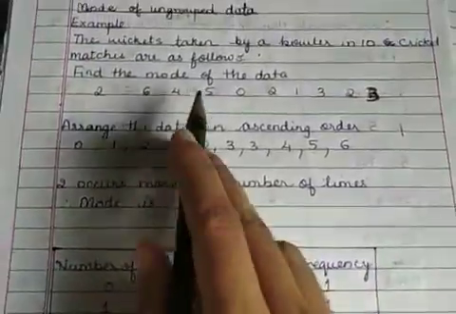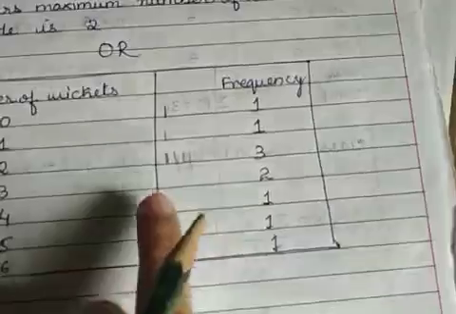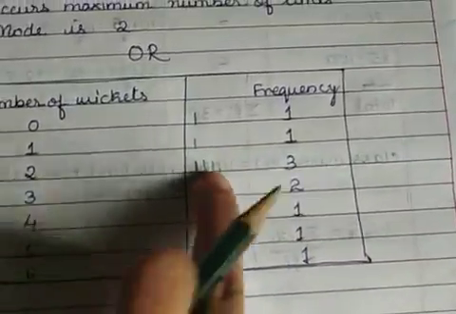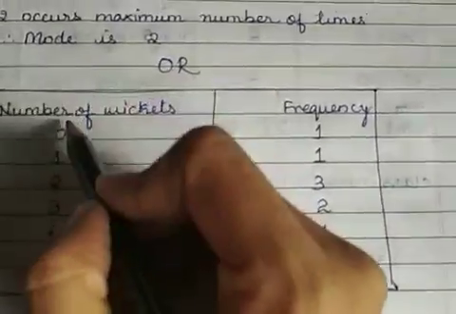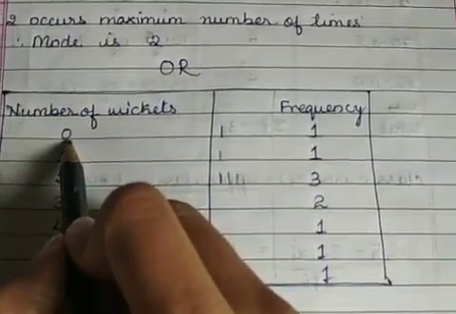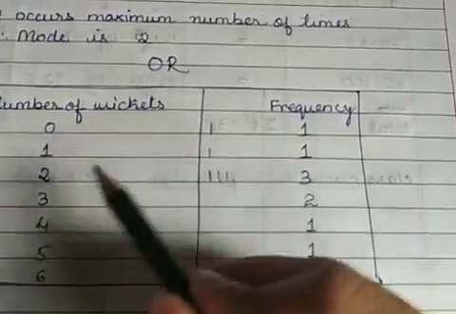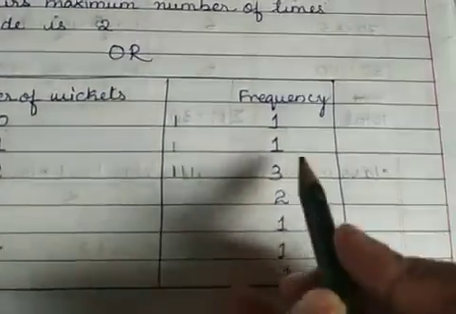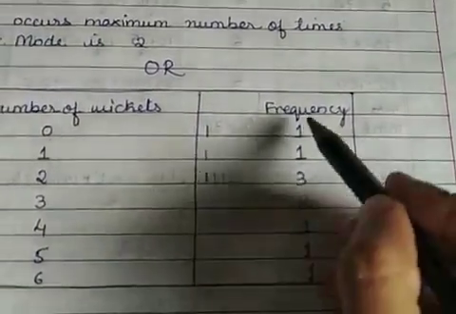In this way we can use tally marks to find the frequency. Frequency tells you the number of times he has taken this many wickets. How many times has he taken 0 wickets? 1. 1 wicket? Only once. 2 wickets? 3 times. 3 wickets? 2 times, and so on.